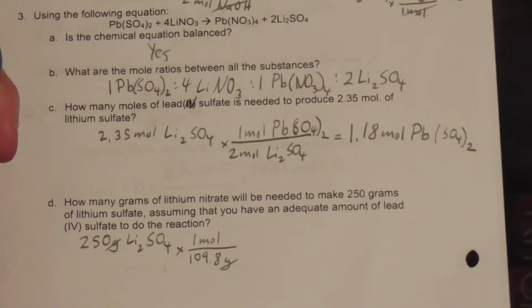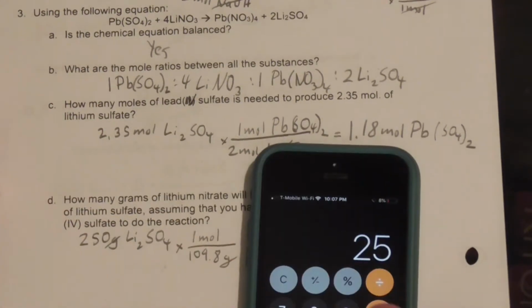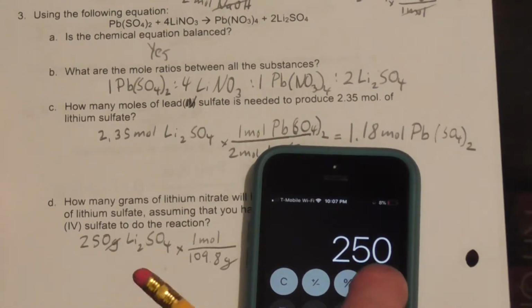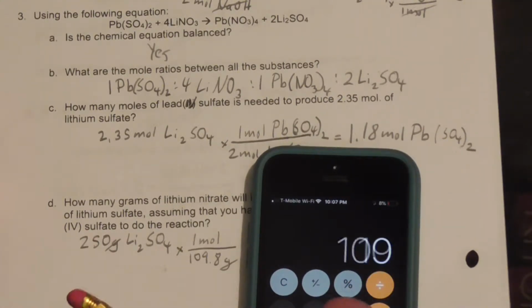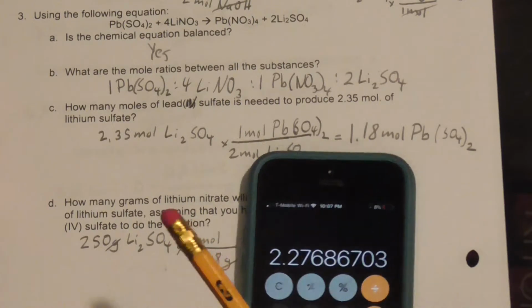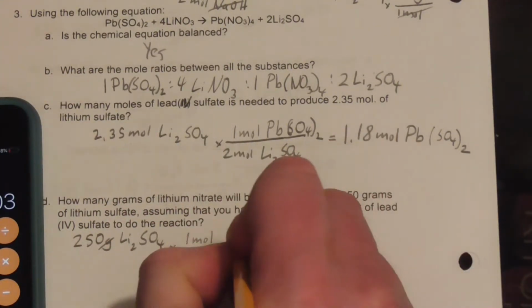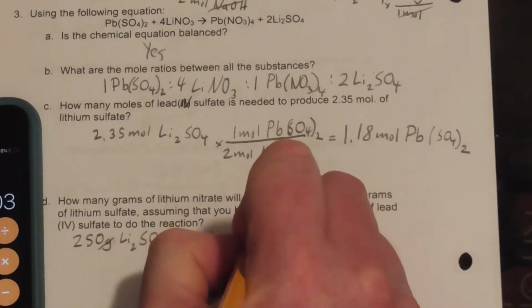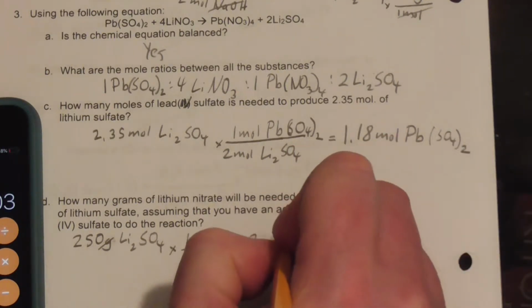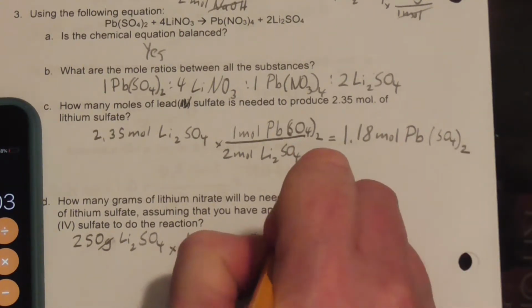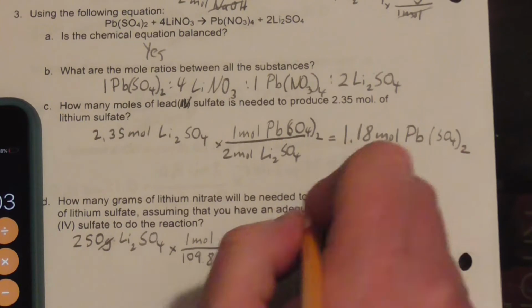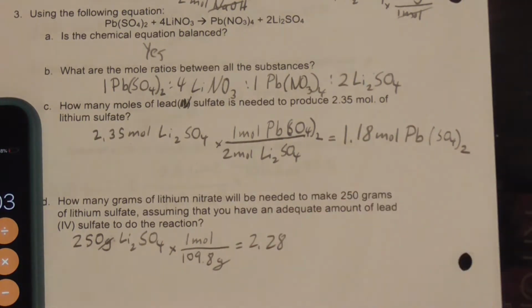And I get 250 divided by 109.8, which is 2.28 since I'm dealing with 3 digits. Really, there's only 2 significant digits here.